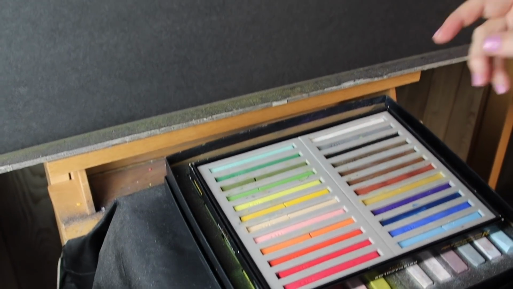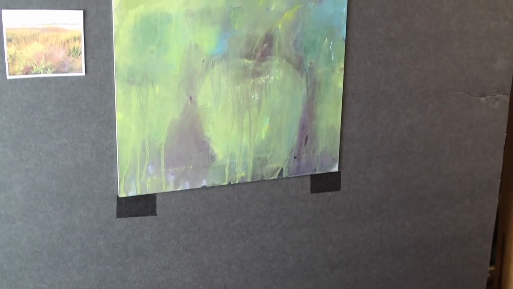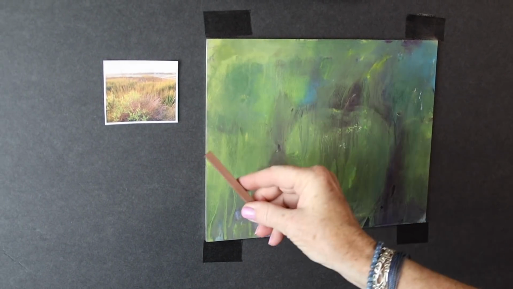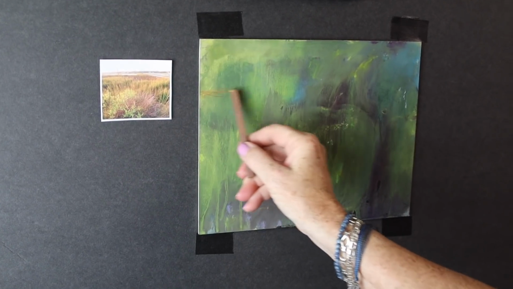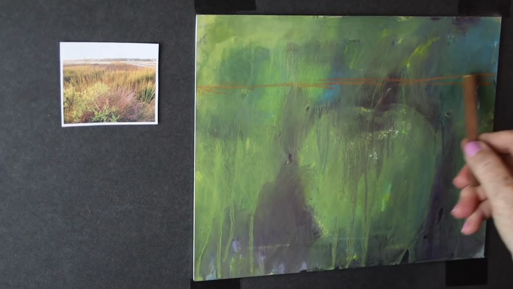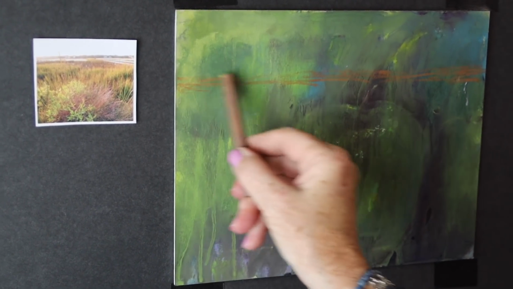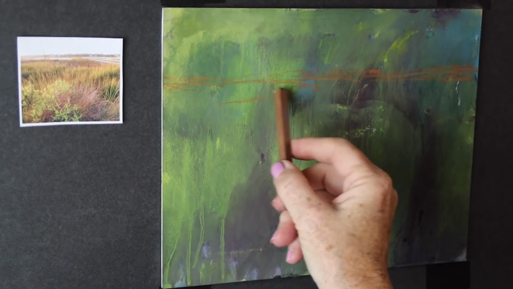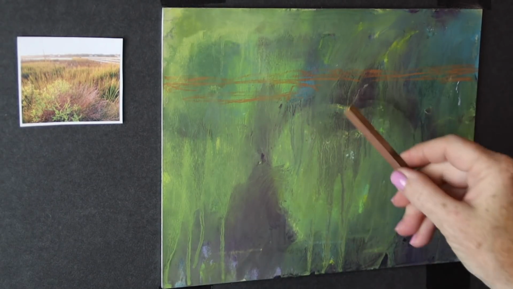All right, so the first thing I'm going to do is take one of these hard pastels. I'll take a brown, and I'm going to very lightly draw the main shapes. Now, this painting is going to be not about the sky, it's more about the grasses. So I'm raising the horizon. I have just a little bit of land back here, and I have a little bit of water. But I can put that little bit of water right on top of my grasses.